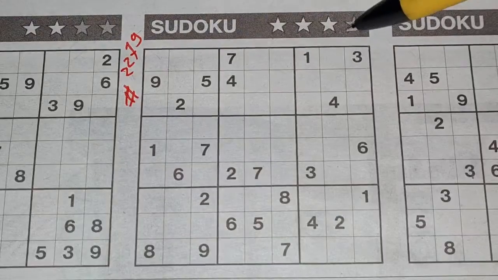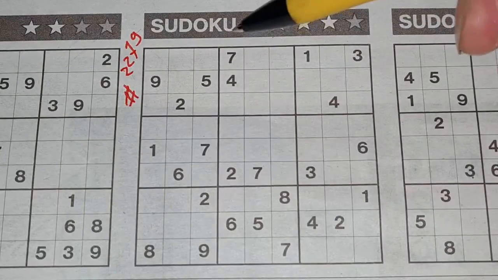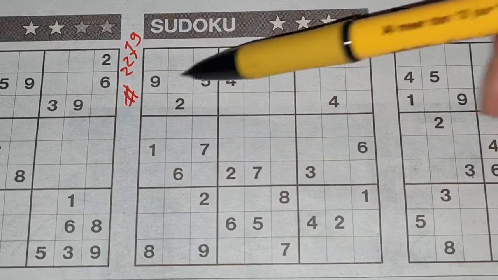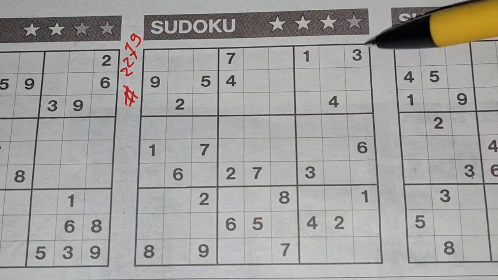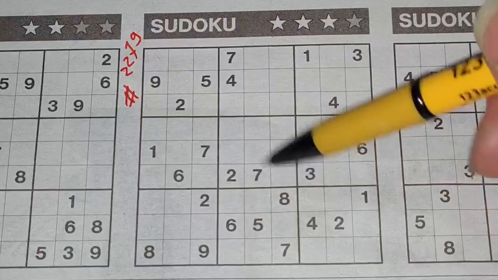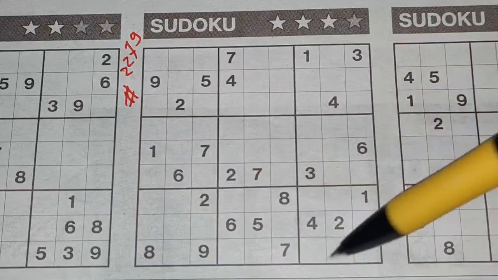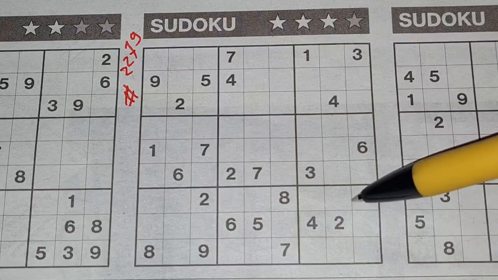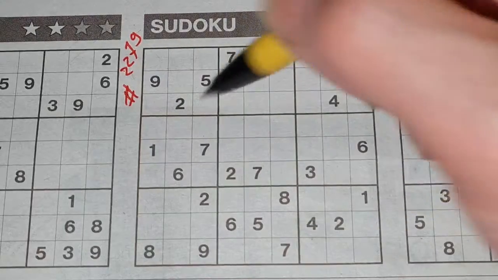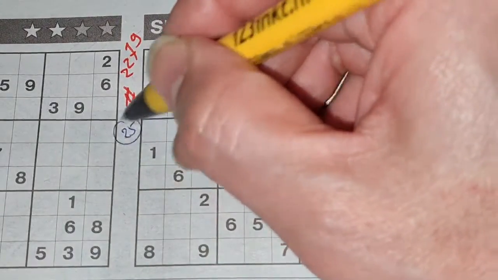Well, the 3 stars has always 25 printed digits. Let me check if this is correct. 3 plus 2 is 5, plus 3 is 8, plus 2 is 10, 12, 15, plus 3 is 18, plus 4 is 22, plus 3 is equal to 25. Correct.